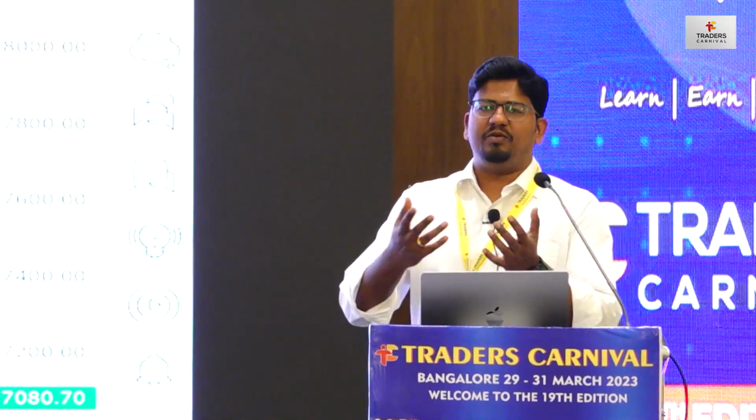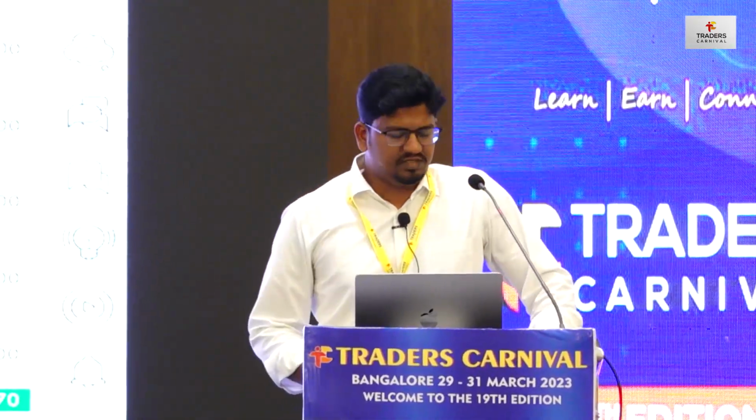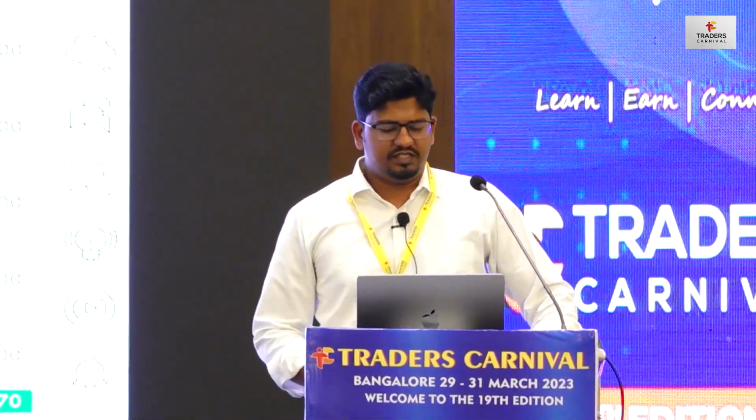Whenever a doji comes, if the doji high is broken, the probability is very high that the market may go up. If the doji low is broken, the probability is very high that the market may come down. Again, I am telling you, it may not be true always. But what is true? If a doji comes, a tsunami will come. So just open Bank Nifty.